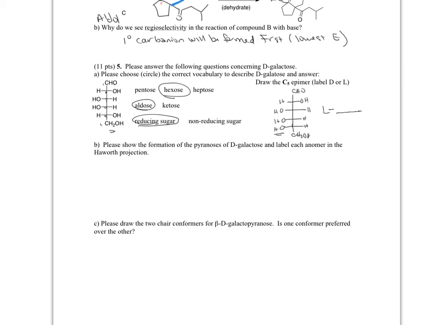All right, show the formation of the pyranose, the 6-membered ring of D-galactose, and label each anomer. So remember, the nice thing about this is that everything on the left-hand side for carbons 2 through 4 is going to be up in our Haworth projection, and everything on the right side is going to be down. Now remember, carbon 5 rotates, so don't be thinking carbon 5 does that. This is special. This is the guy that rotates.